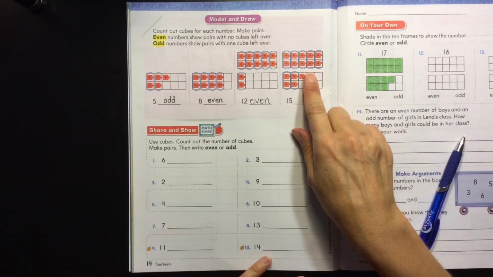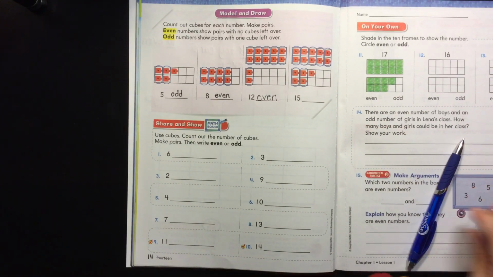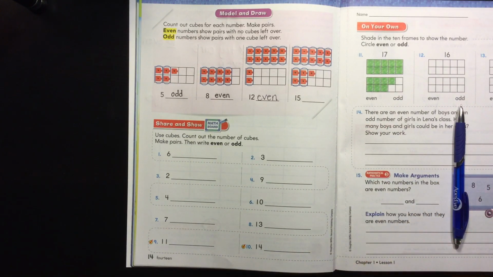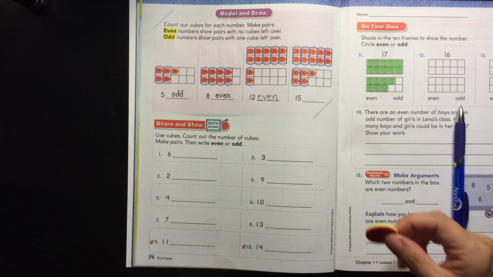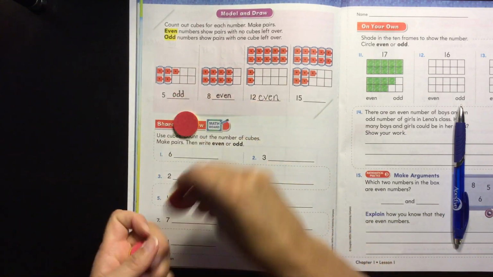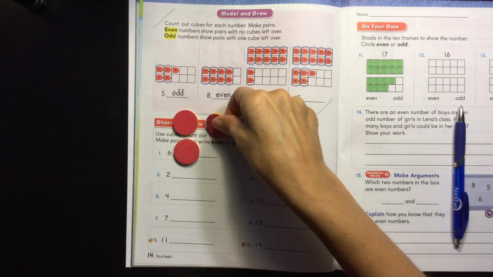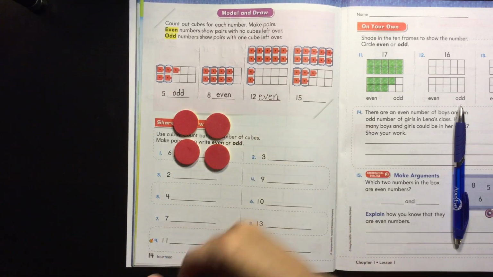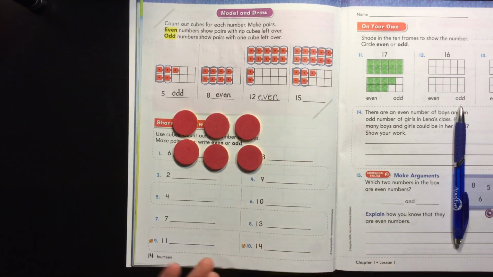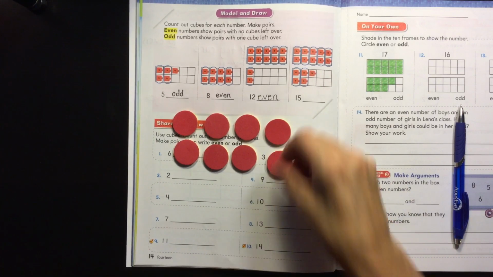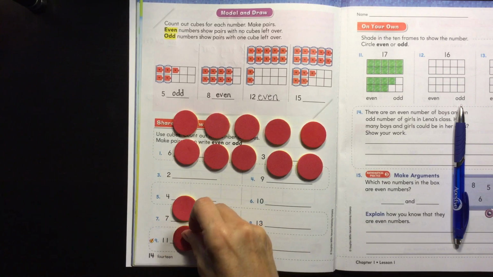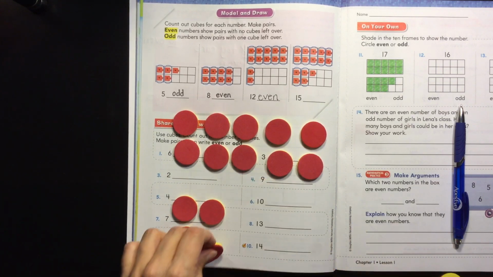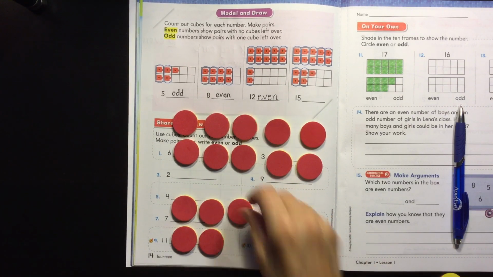All right, our next number is the number 15. So count out 15 of your counting cubes. Pause the video to do that. All right, so now we're ready to lay our 15 cubes down on my counters. So we have 1, 2, 3, 4, 5, 6, 7, 8, 9, 10, 11, 12, 13, 14, 15.